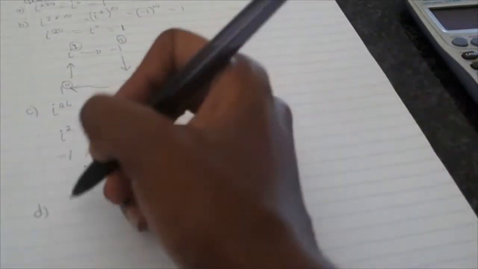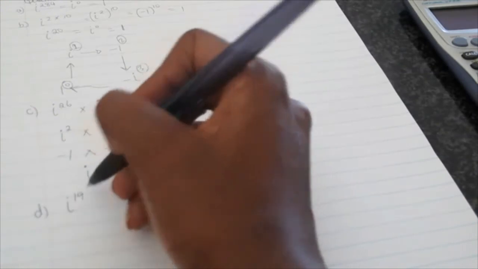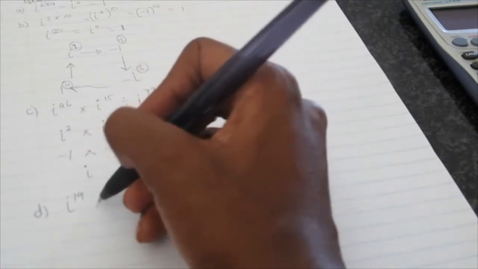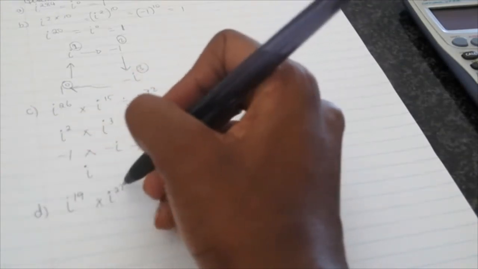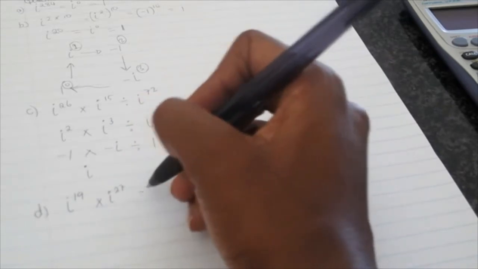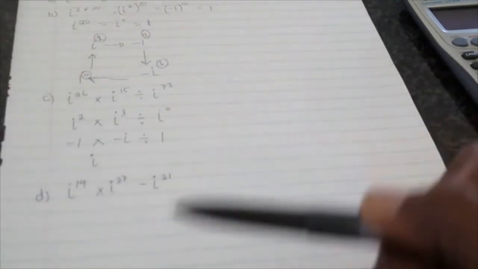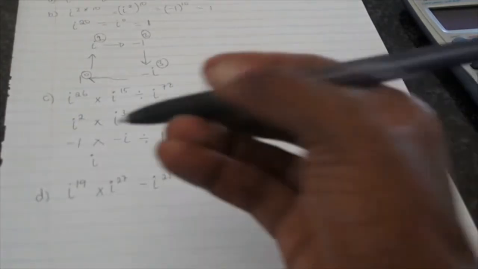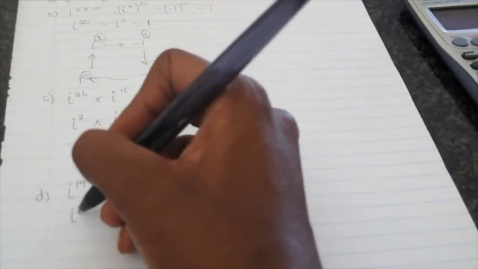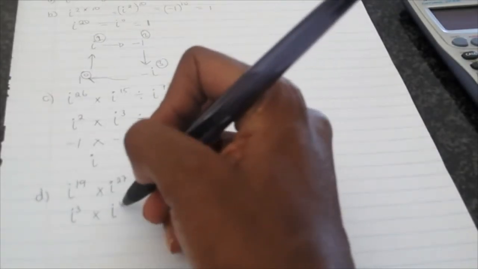Next one, we have i to the power of 19 times i to the power of 27 minus i to the power of 21. With this one, we do the same thing. 19 divided by 4, the remainder is 3. So this is i to the power of 3. And then 27 divided by 4, the remainder is 3. So I have i to the power of 3.